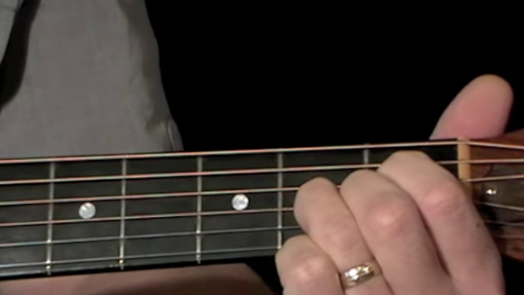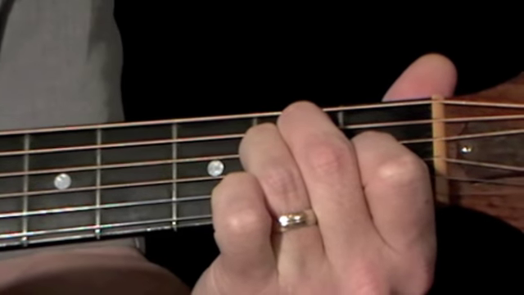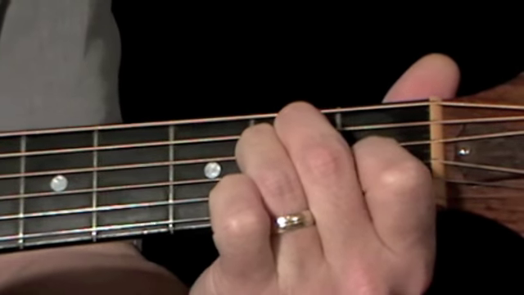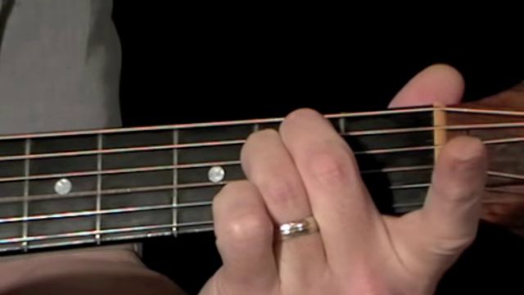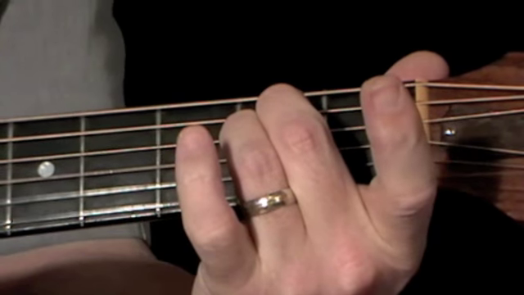Okay, let's do a similar exercise on the E. There's E major. There's our third note. Flatten that down from G sharp to G. That gives us E minor.